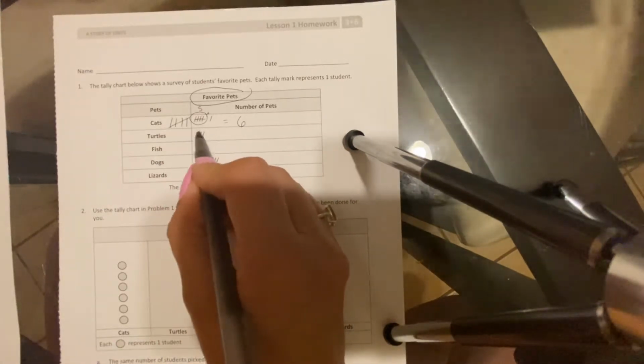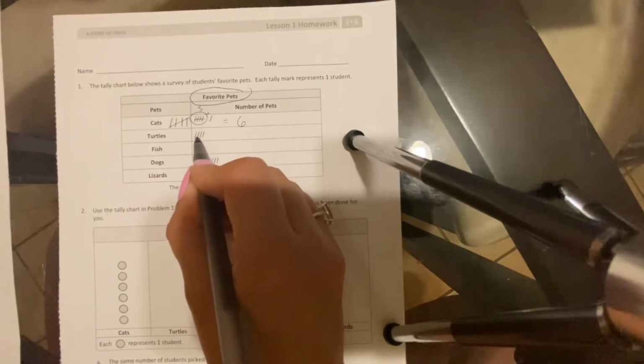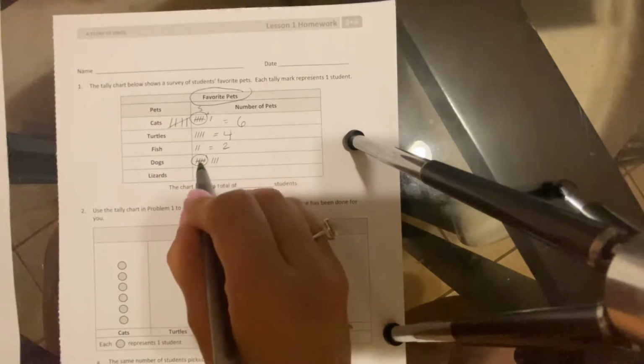This hasn't gotten to a little slash line yet. So this is 1 less than 5. So this is 4. So turtles, 4 people voted for turtles. Fish, there's only 2 marks, so it's 2 people. Dogs, here's 5 because it has a little slash mark through it. 5, 6, 7, 8.